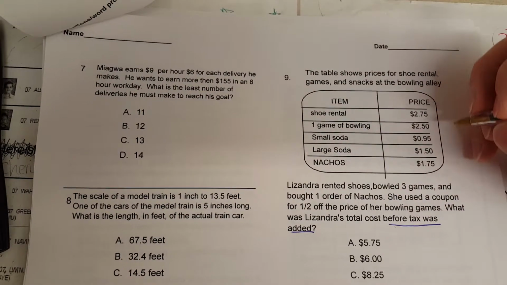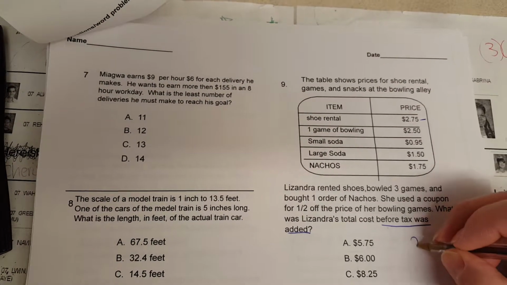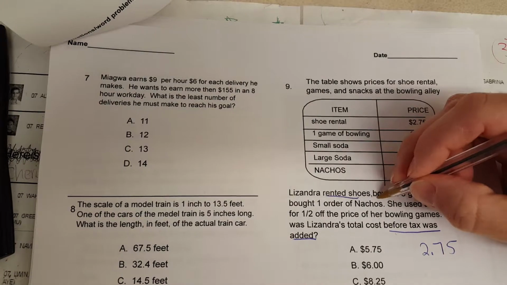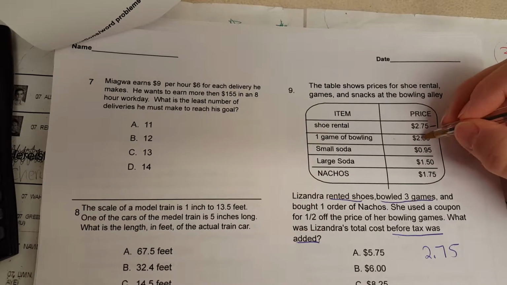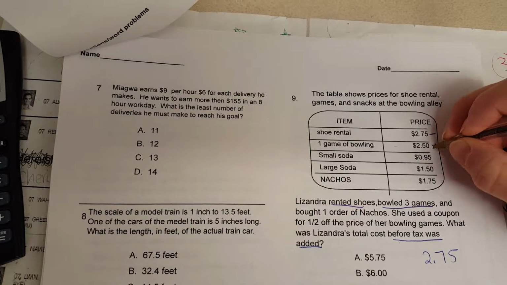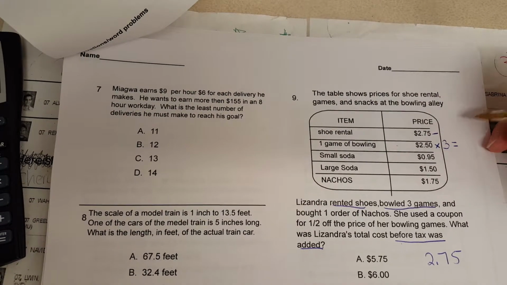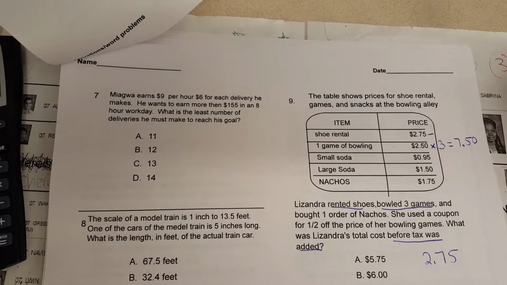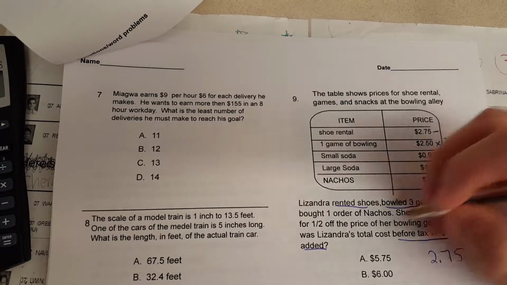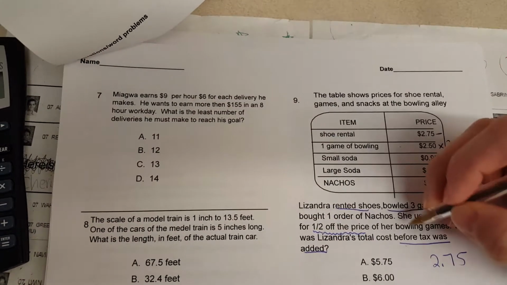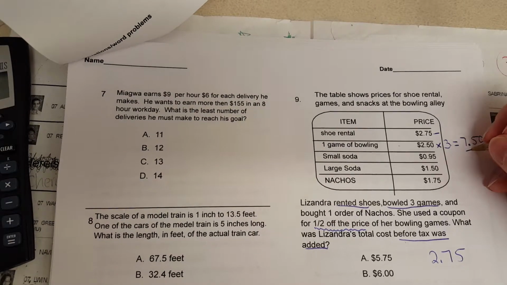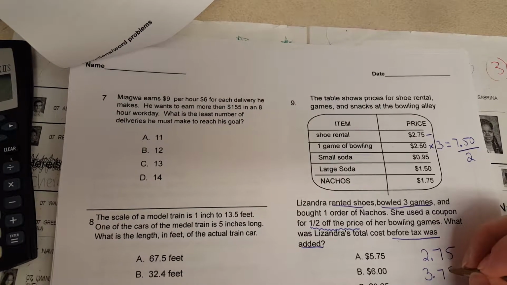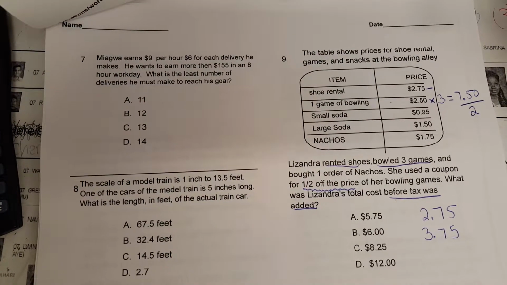So she rented shoes. So if you rent shoes, it's $2.75. She bowled 3 games. Now, bowling 3 games is $2.50 each. So if she's bowling 3 games, we're multiplying times 3. $2.50 times 3 is $7.50. But when she bowled 3 games, she got half off the price of the bowling games. So if we just divide that by 2, we get $3.75. Make sense so far?